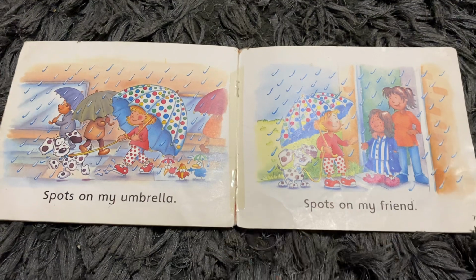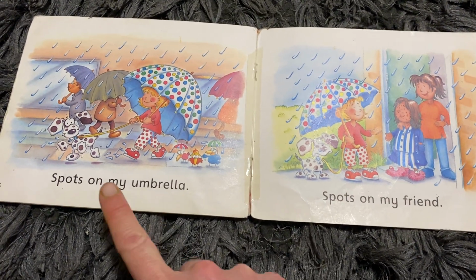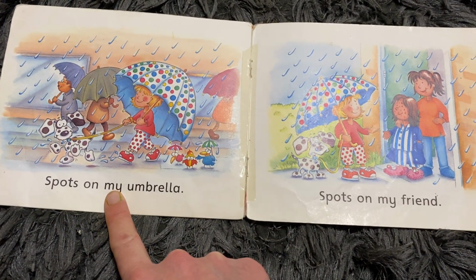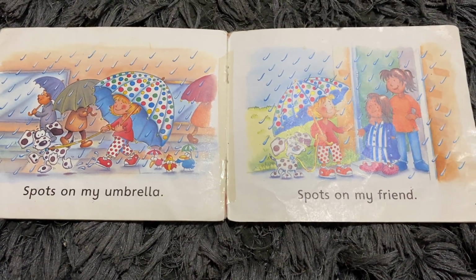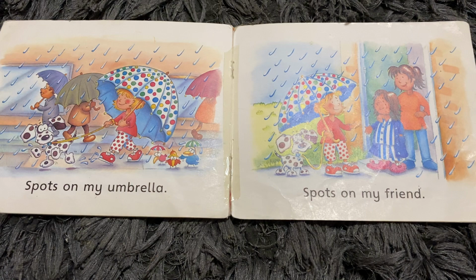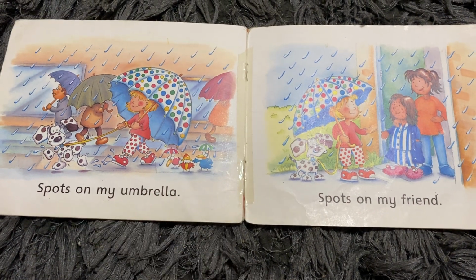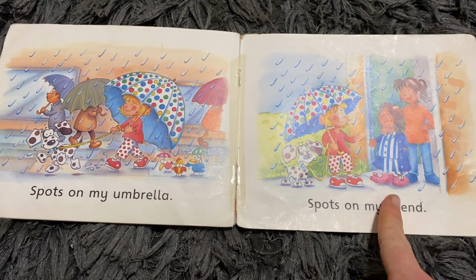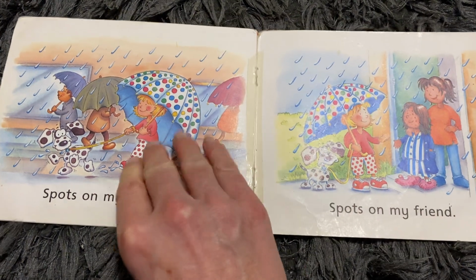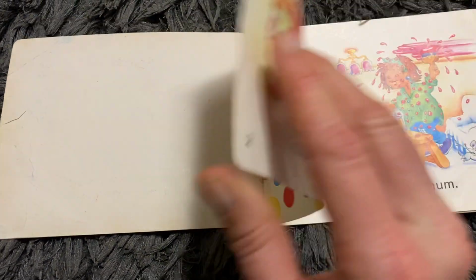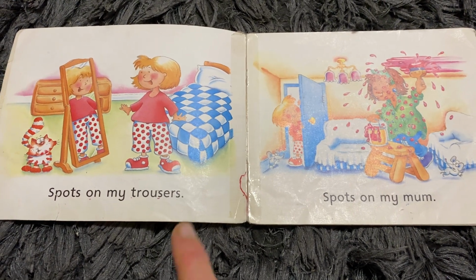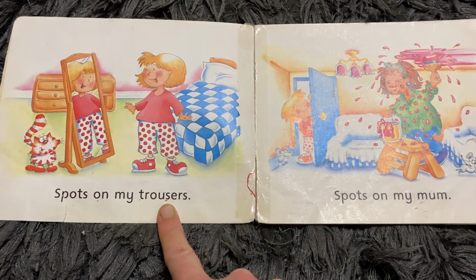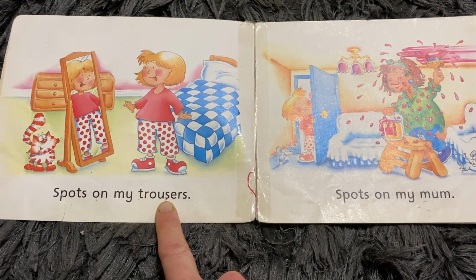So then you can go back and look at the words in the book. Can you point to the word that says my? How many my's can you see on these two pages? My. Point to the word that says umbrella. Can you point to the word that says friend? Can you point to the word that says trousers? How many on can you find?